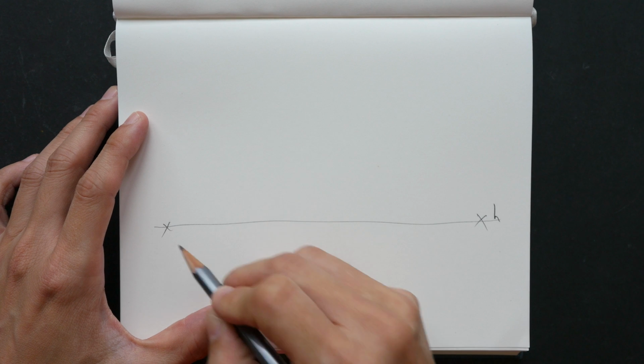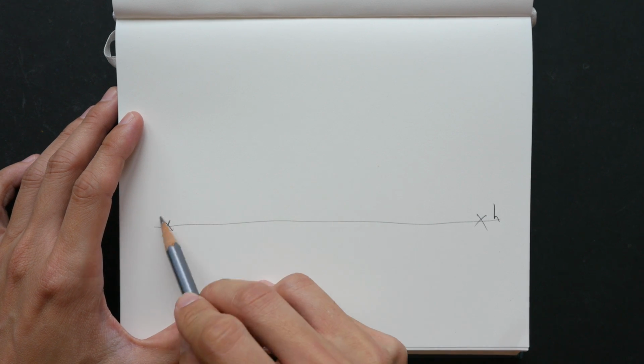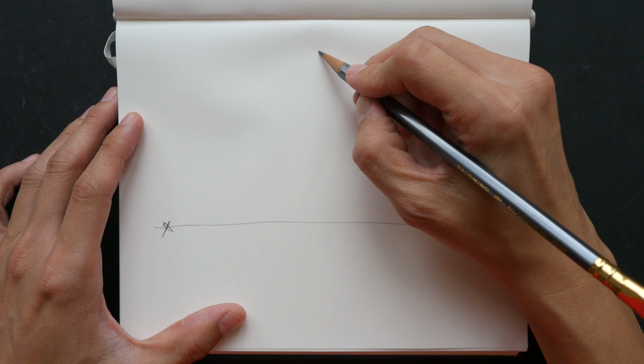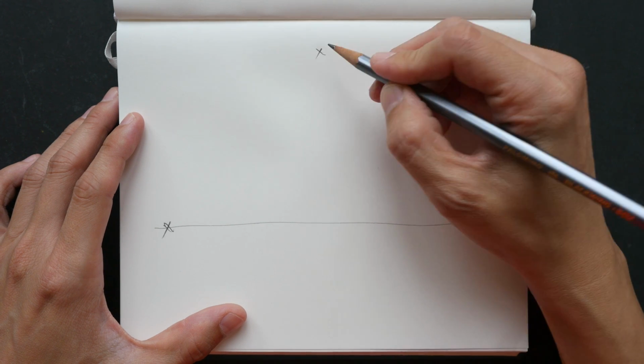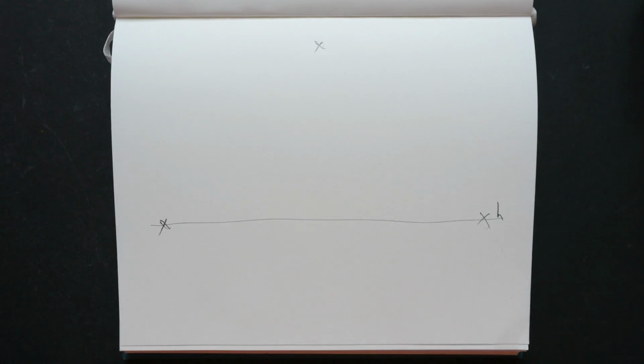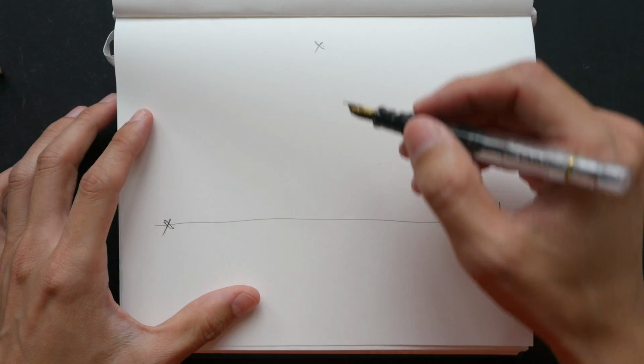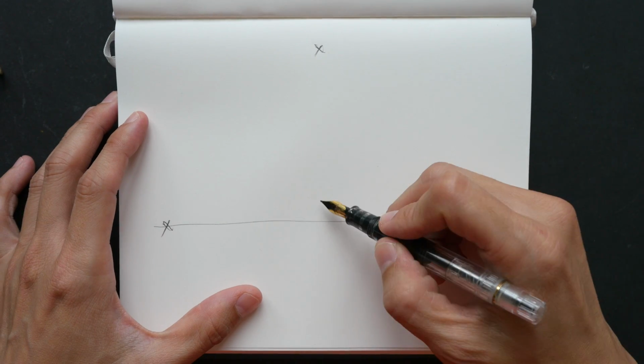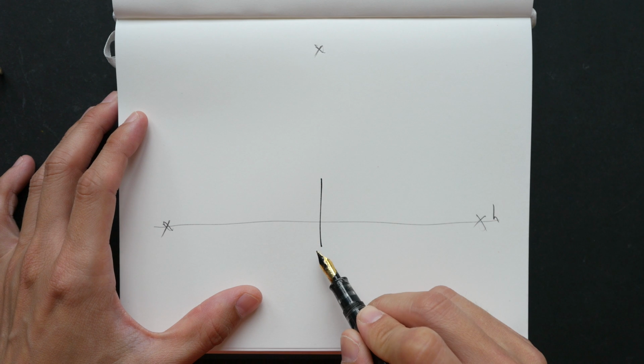So this is the horizon line. I have placed 1 vanishing point on the left, 1 on the right, and I'm going to place 1 right at the top here, right? So let's draw a cityscape scene again. I'm going to draw a building here. This is the edge of the building.